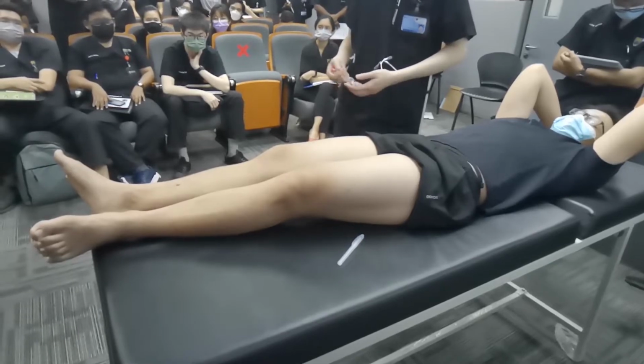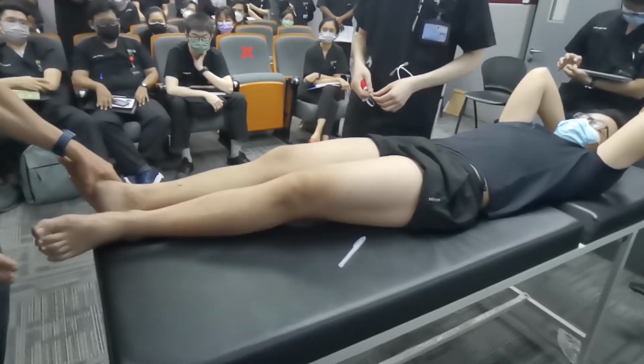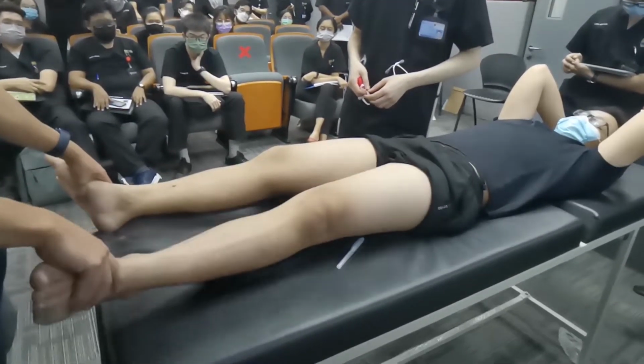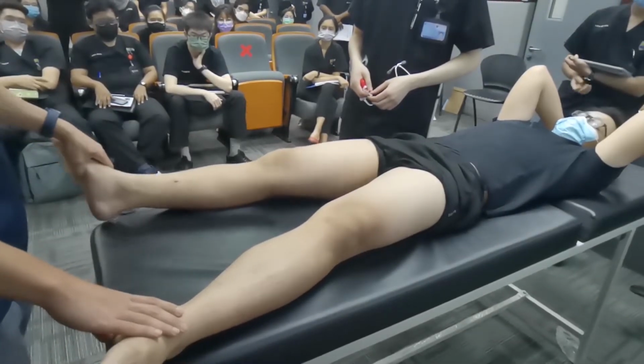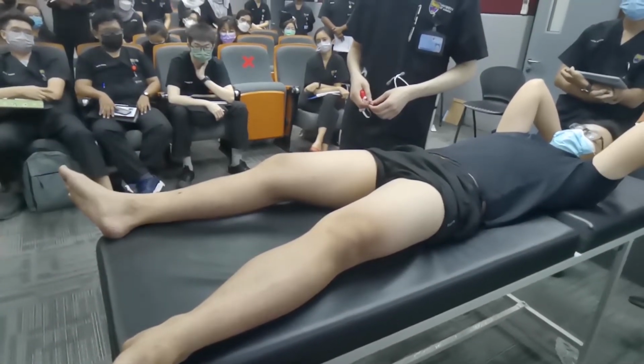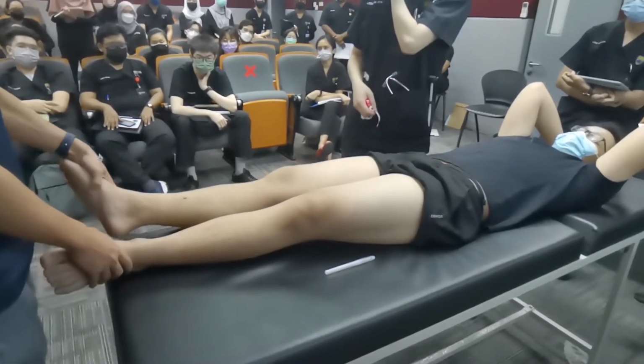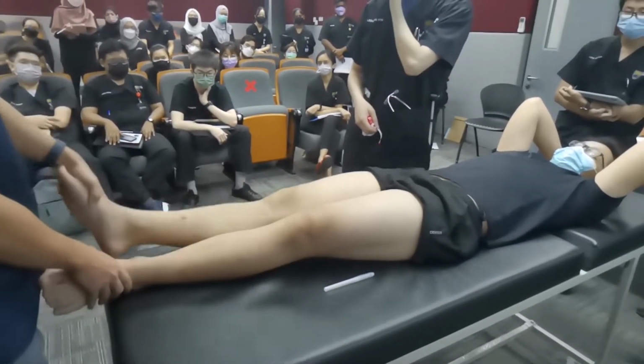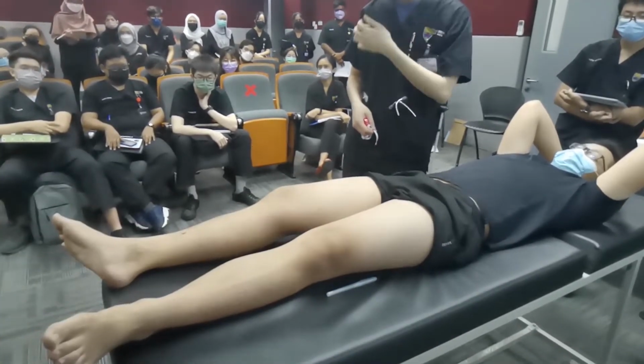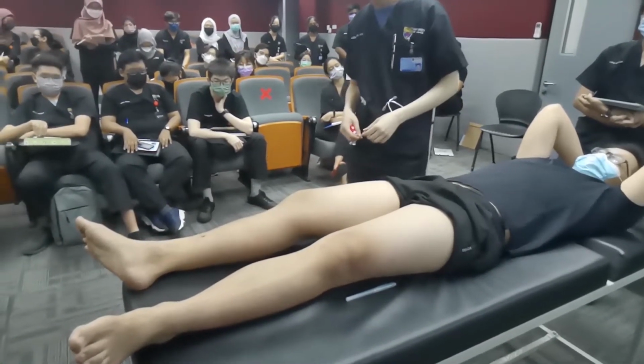No. You have to do a mirror image. So if this is fixed in abduction, you measure true limb length by abducting the other side also. If this is fixed in adduction, then you measure by adducting this also. Okay. Measure the true length.